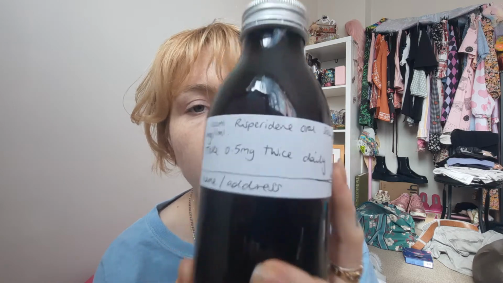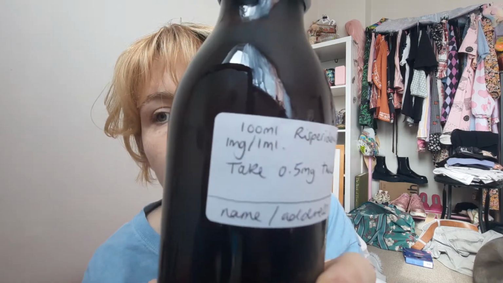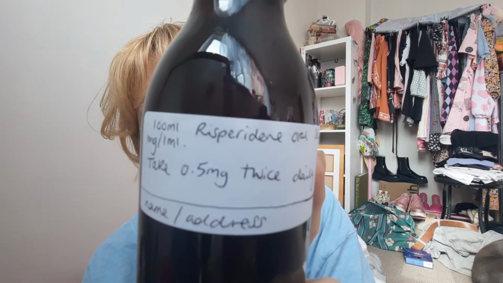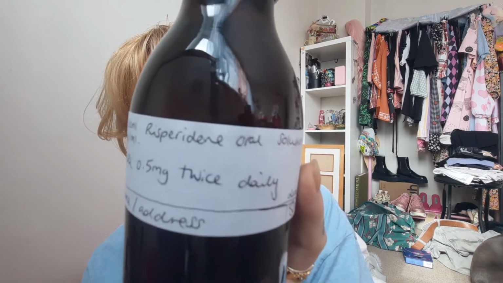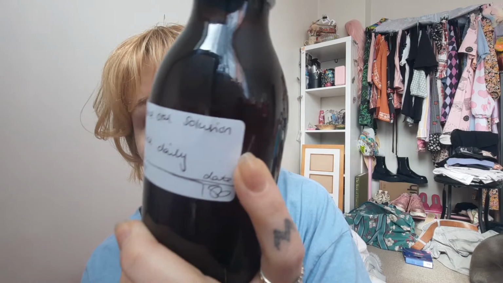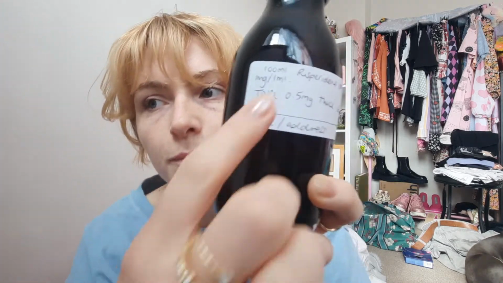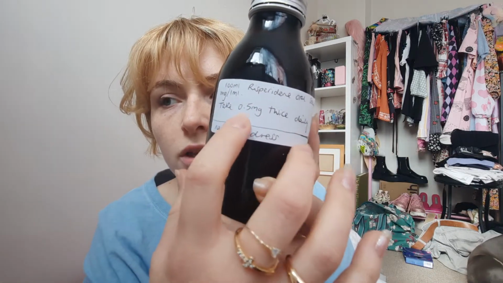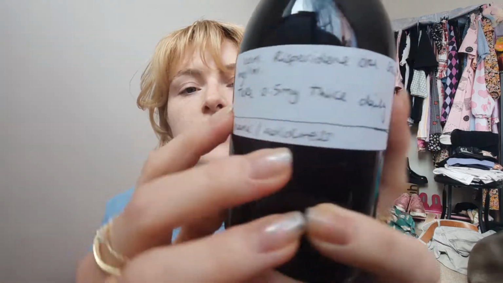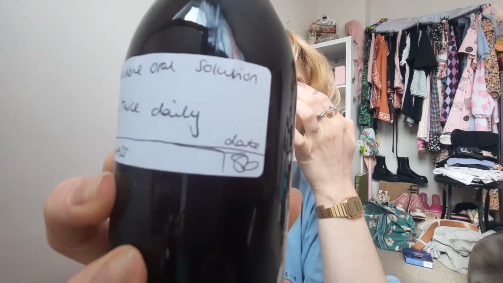The first medication we're going to do is risperidone. So this is 1 milligram in 1 ml risperidone oral suspension or solution, and we have 100 mils here. So that's the topic. This is the dose, this is what we're going to be giving. It says take 0.5 milligrams twice daily. So this medication is going to be given twice over a 24-hour period, more than likely in the morning and then in the tea time afternoon round.